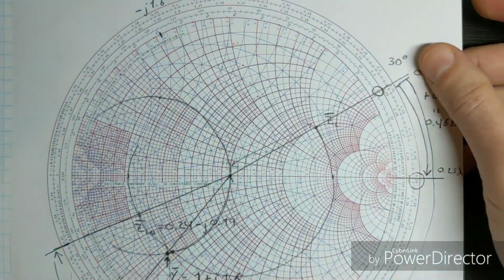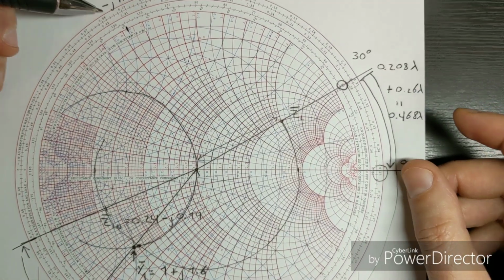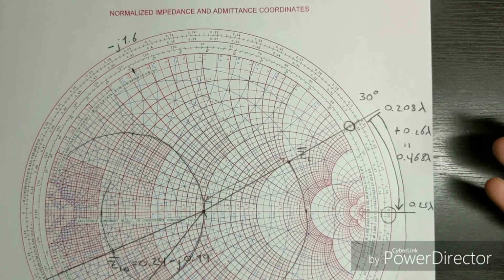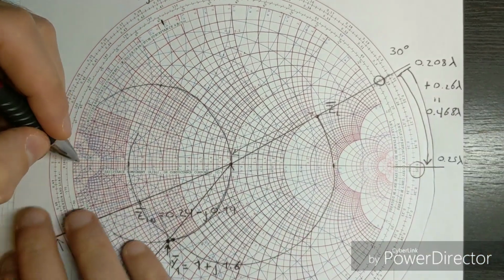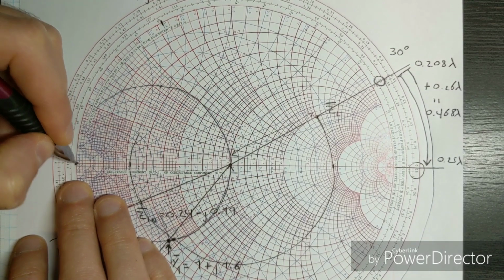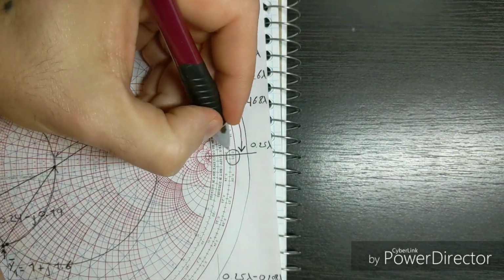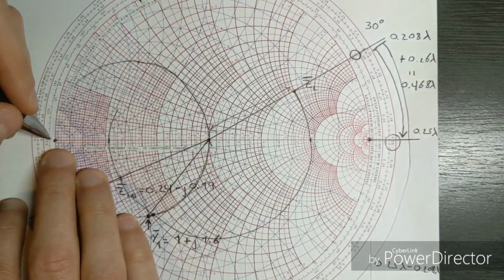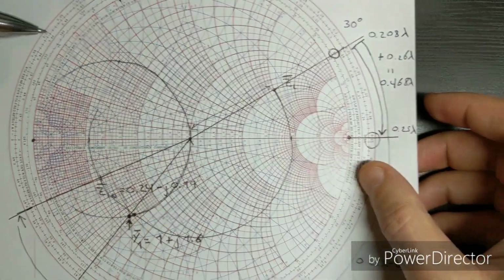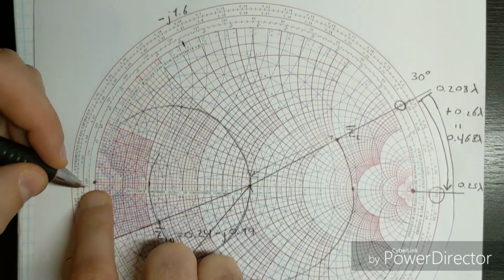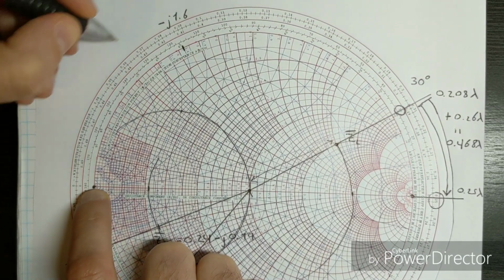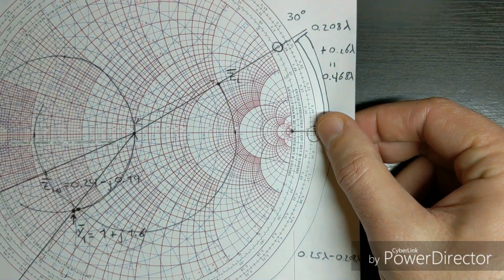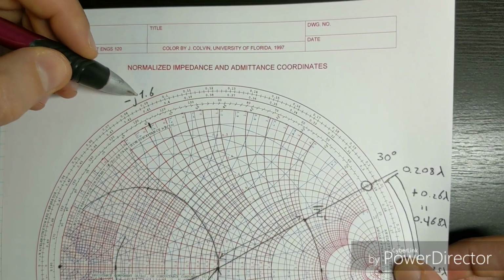All right. If we're going to design this with a stub, we know that we can terminate our stub with a short or an open. In the Smith chart, this point corresponds to a short, and this point here corresponds to an open. Really high impedance is an open; really small impedance, zero, is a short. Of course, if we start from a short, the stub is going to be shorter than if we start with an open, because we would have to travel all around the Smith chart to get to this value we are looking for, minus j 1.6.